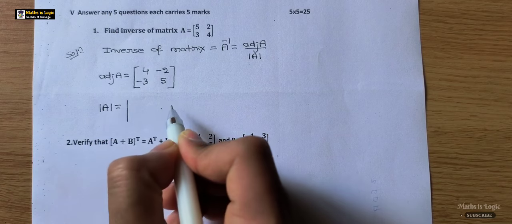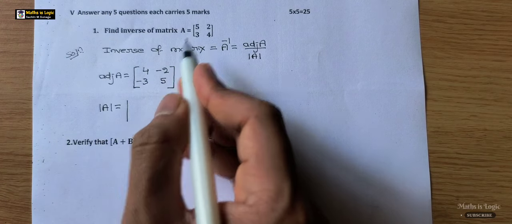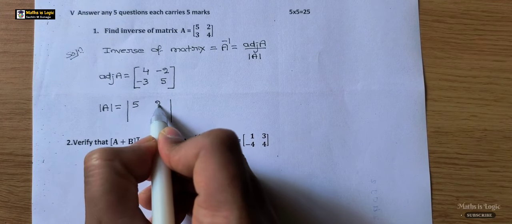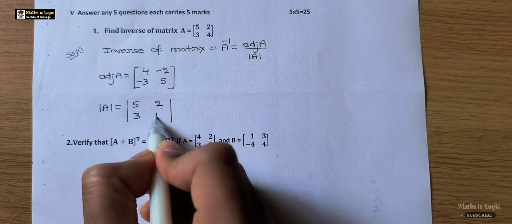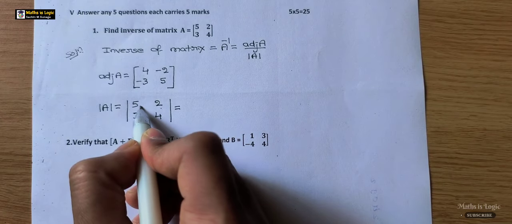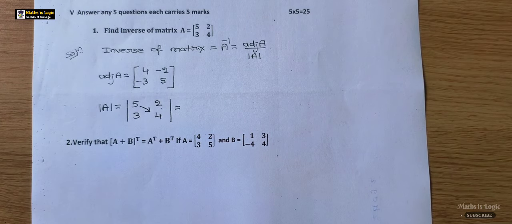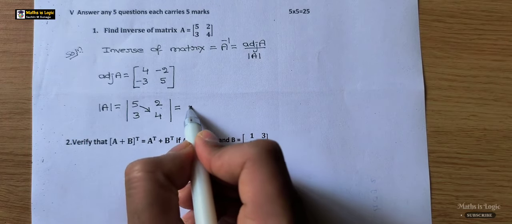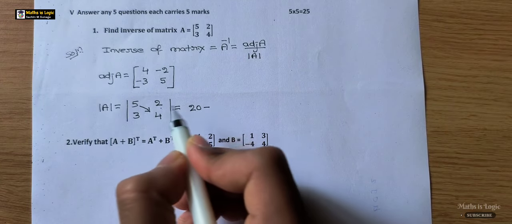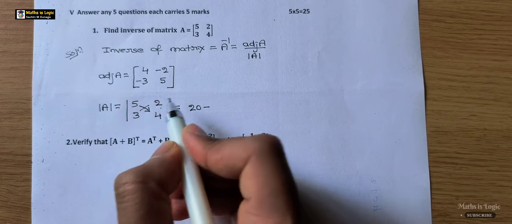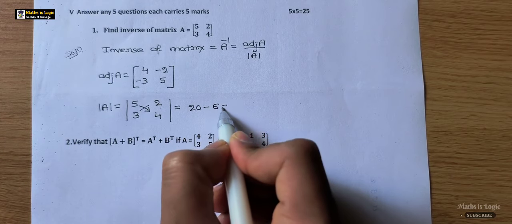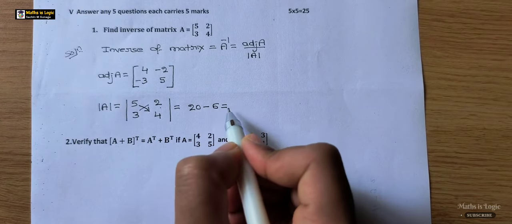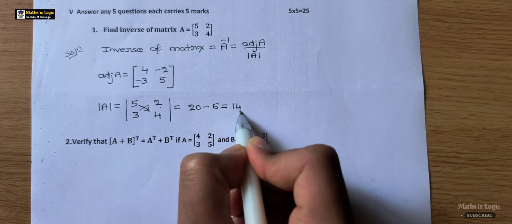So next, determinant symbol, keep it as it is, A value 5, 2, 3, 4. So apply second order rule, cross multiplication, middle minus sign. First 5 into 4, 20, middle minus sign. Next these two, 3 into 2 is 6, which is equals to 20 minus 6 is 14.